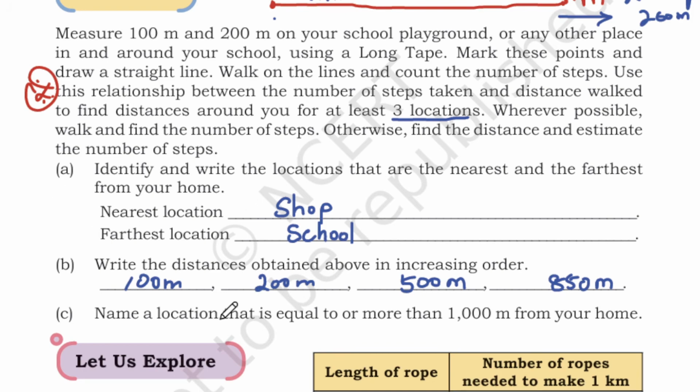Next, name the location that is equal to or more than 1000 meters from your home. If you have any distance which is more than 1000 meters, which is like 1 kilometer. So 1000 meters is 1 kilometer. If you find anything, you have to mention here.